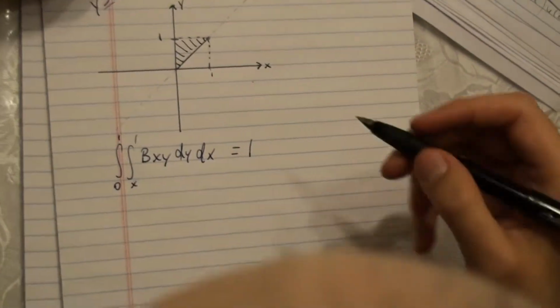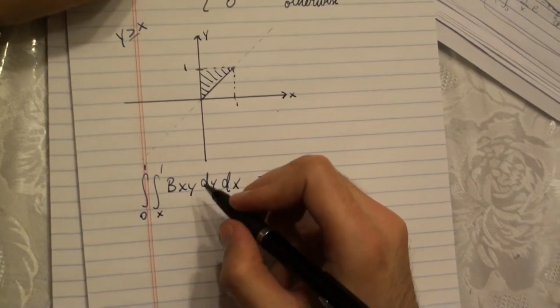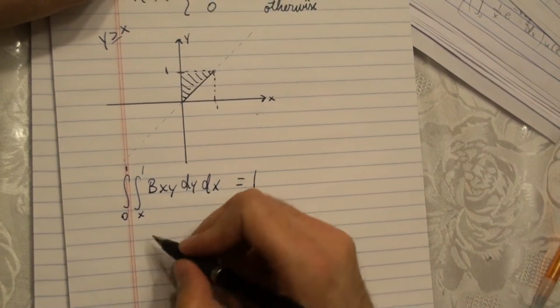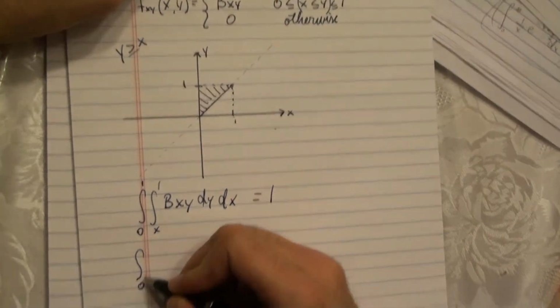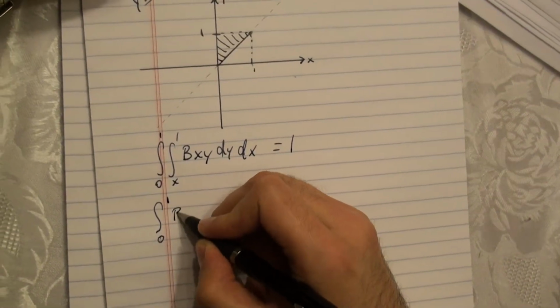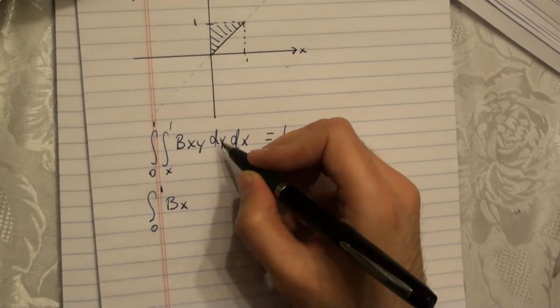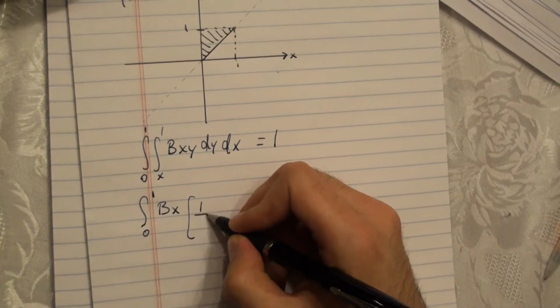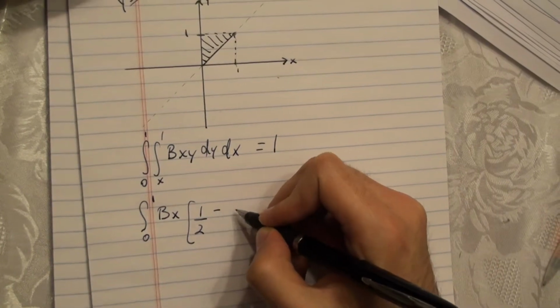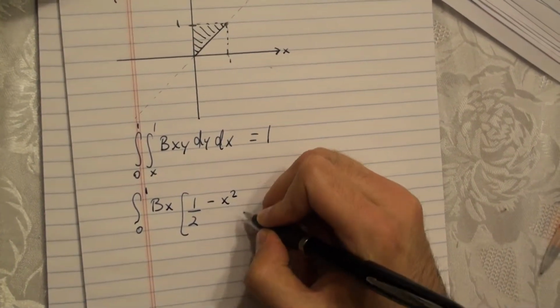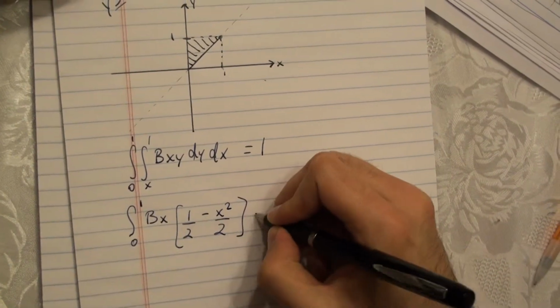So let's write the first integral. We're going to get the integral from 0 to 1 of bx times the integral of y, which is y squared over 2, so we get 1 over 2 minus x squared over 2 dx.